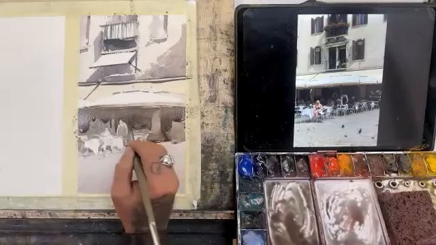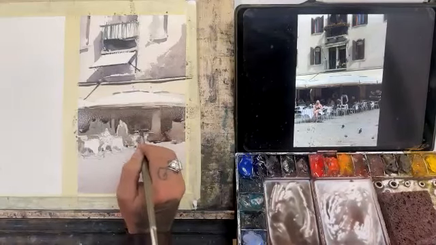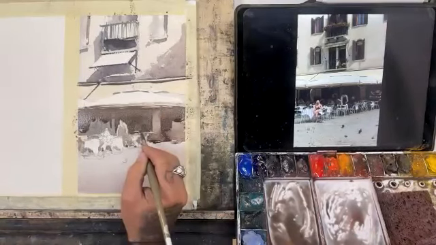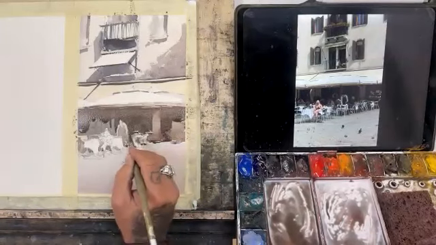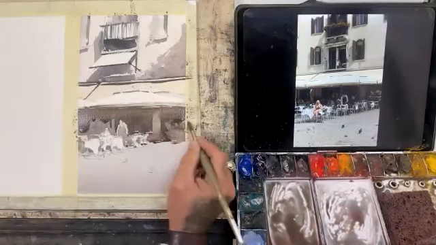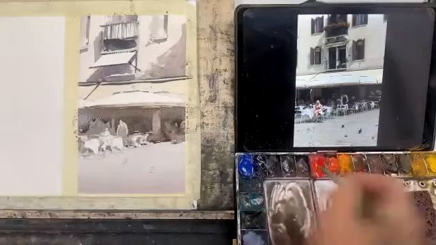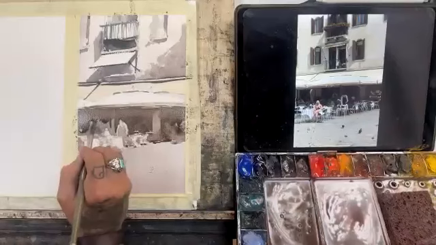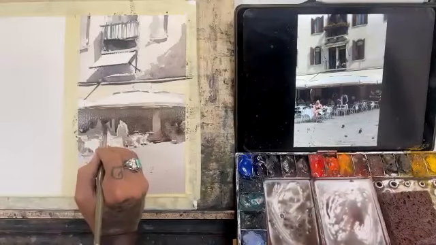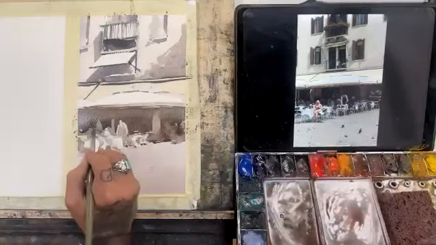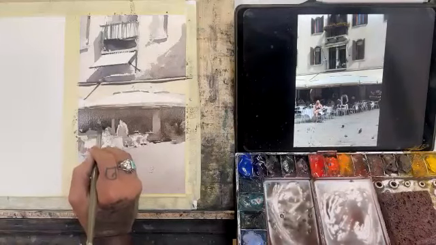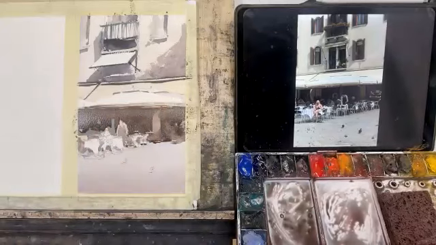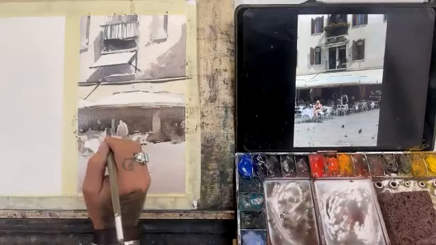So this guy's dark, he can go right through him. And now any lights I leave are already half-toned compared to anything else. So in that idea of a tonal study, I'm controlling my tones as I go through. This guy that's back here, he's already going to be a step lighter than what's here.